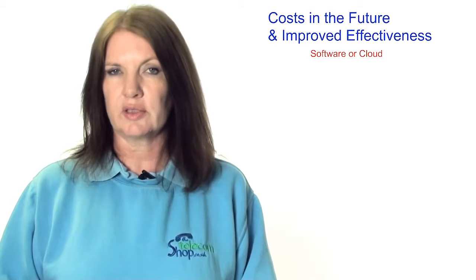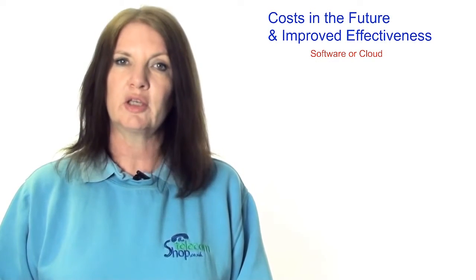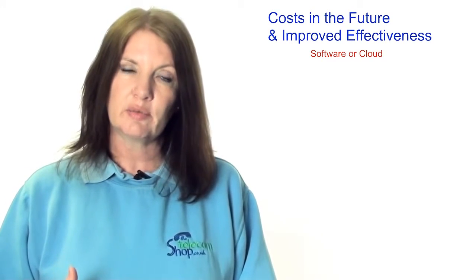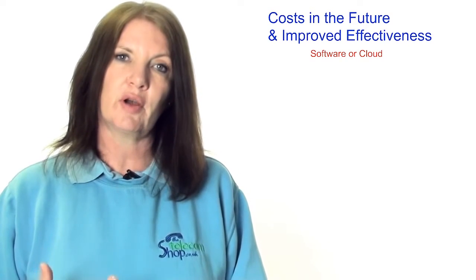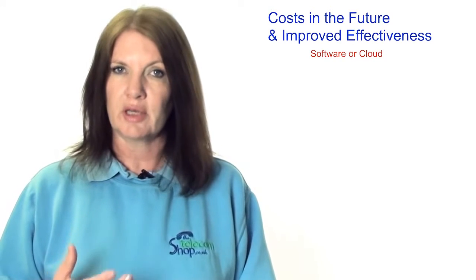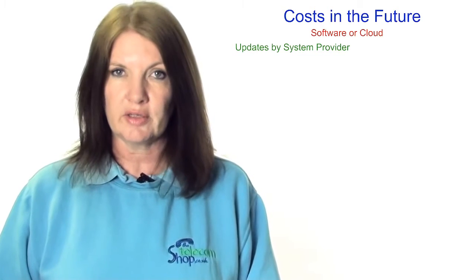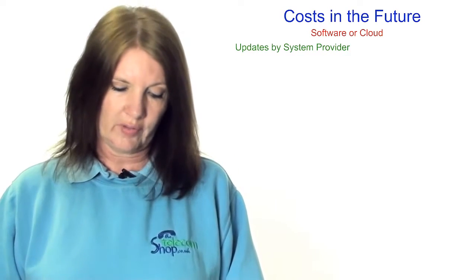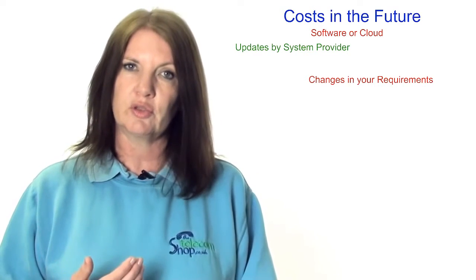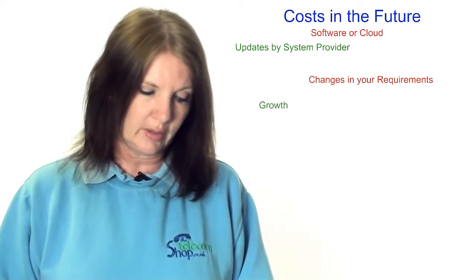Another area related to cost that's important to consider is the cost of the system going into the future, and also making sure that the system is always as effective as it can possibly be. And this is very easy with an IP system because the system is mostly provided by the software or by the cloud if it's a hosted PBX system. Then updates are very simple and cheap to do. So if there are updates being provided by your system provider, they can be done via the software or via the cloud. Also, if your requirements change and you want to try out different methods of using your communication system, those will also be easily done via the software or via the cloud.